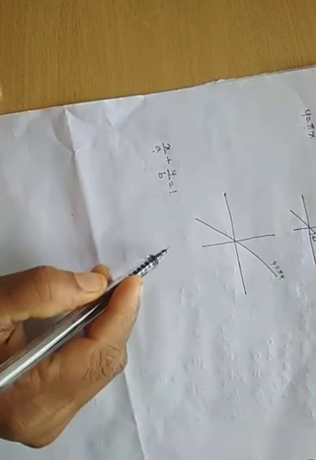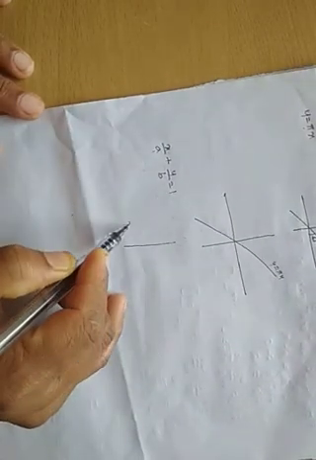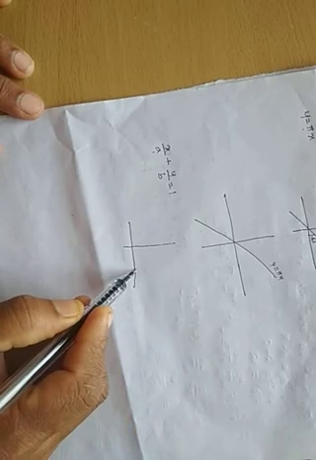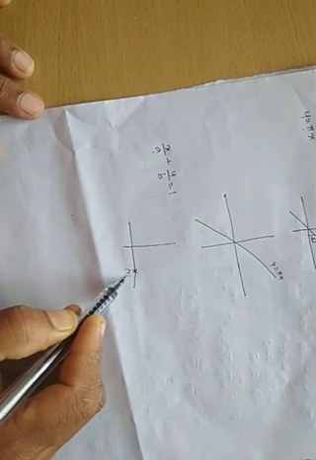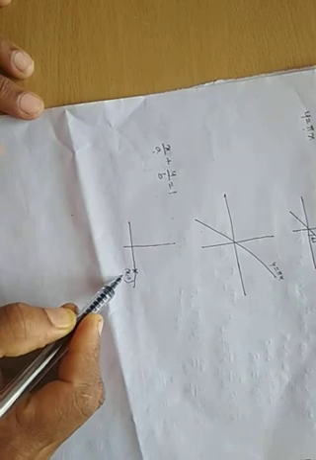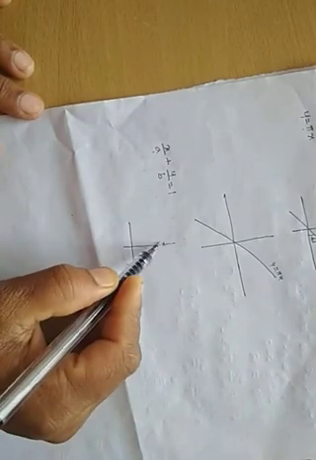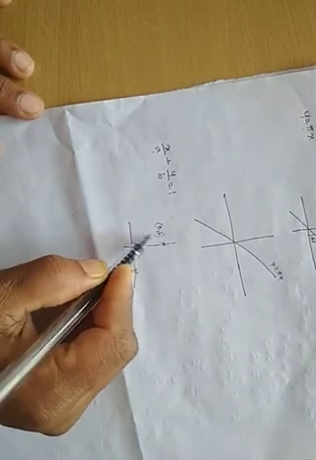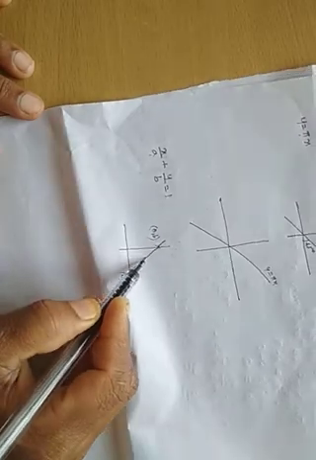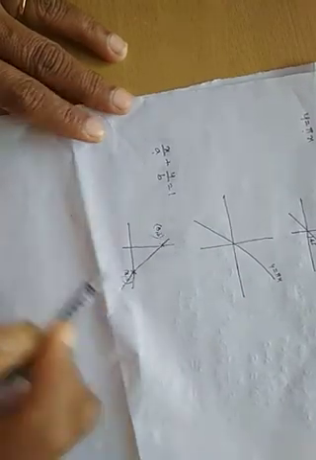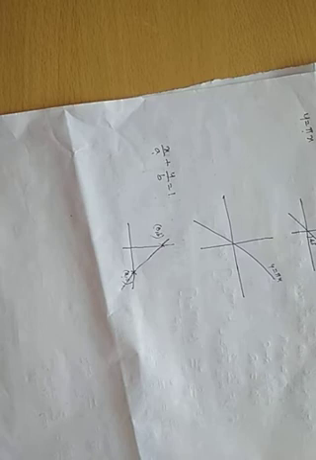Up till now, for such a straight line we used to plot the points a comma 0, because the x-intercept is a, and 0 comma b, the y-intercept, and join these 2 points. This is how to draw the equation of the straight line.